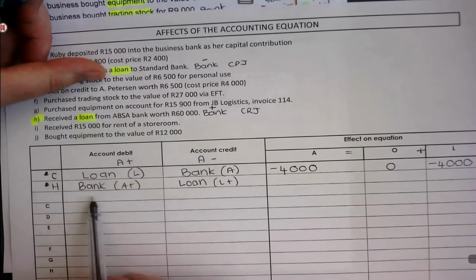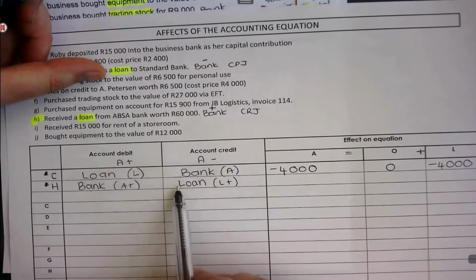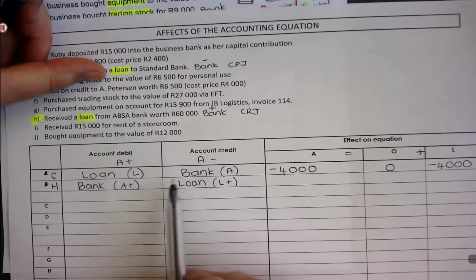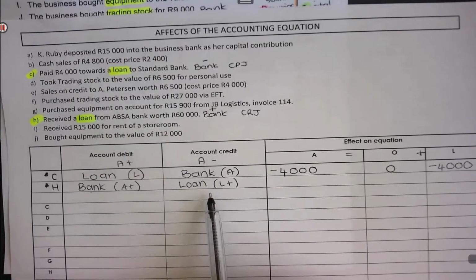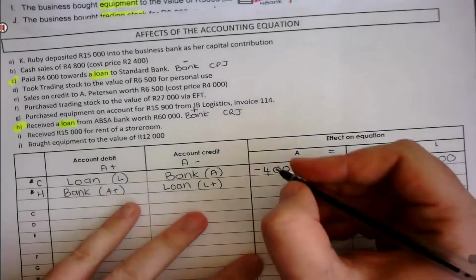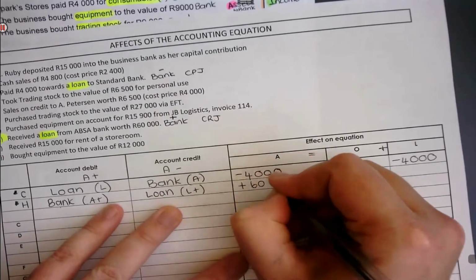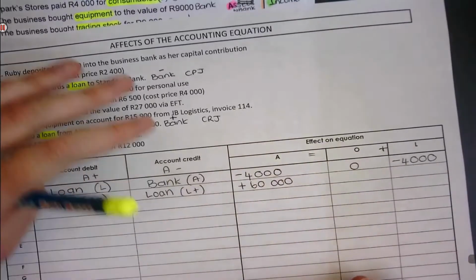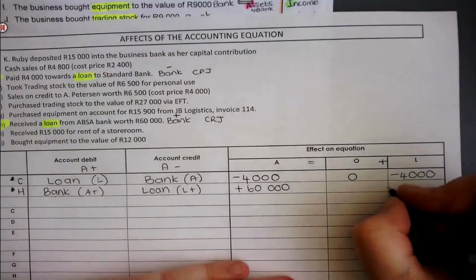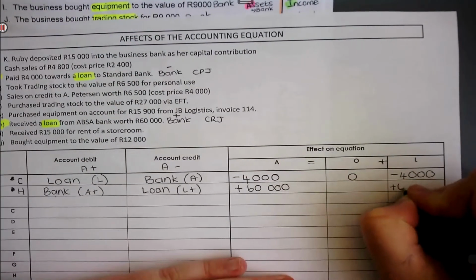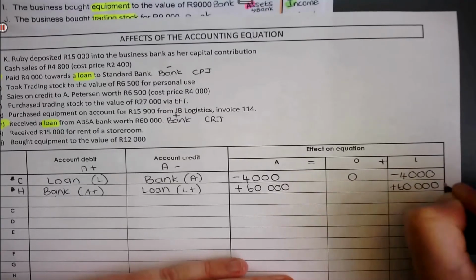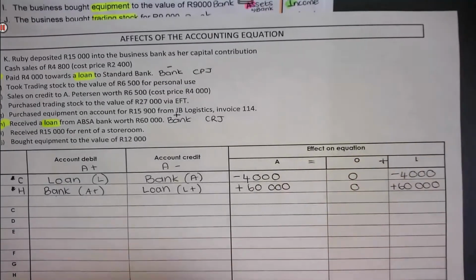So they received 60,000 Rand into their bank account, and now they are liable to pay back that 60,000 Rand. They are responsible to have to pay it back over time. But we're just looking at this transaction. So your bank's gone up by 60,000, and your liabilities, how much you are responsible to pay back, has increased by 60,000, and your owner's equity is 0.